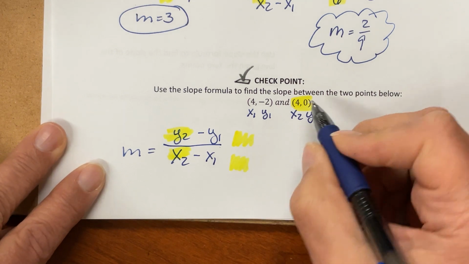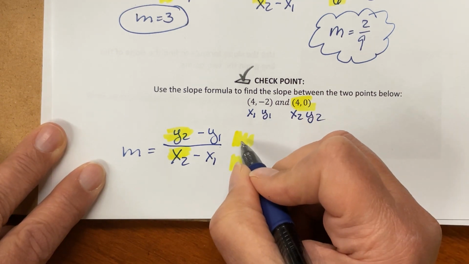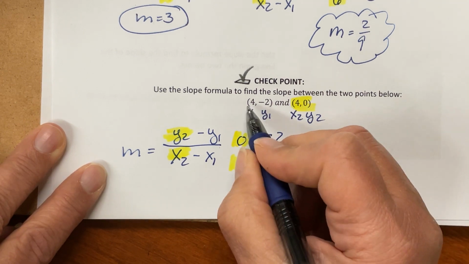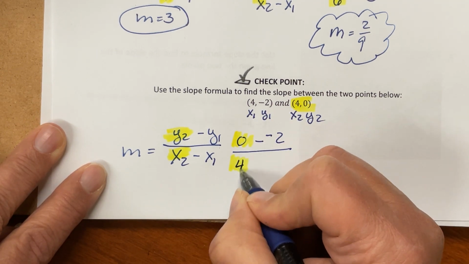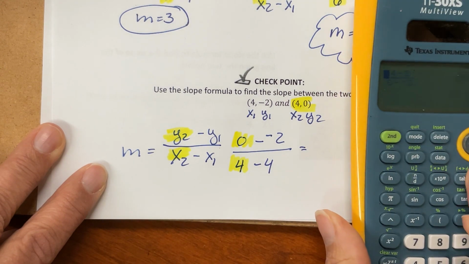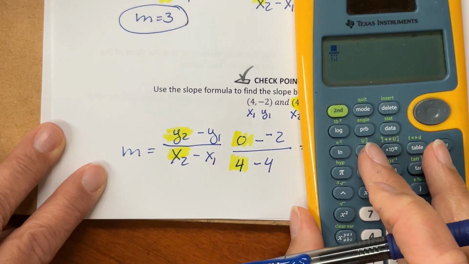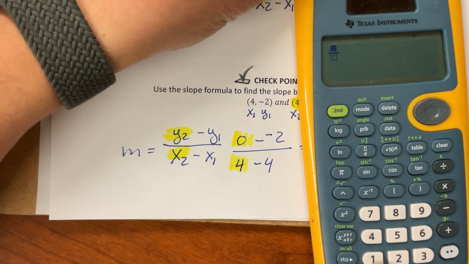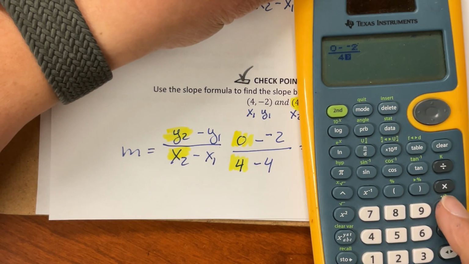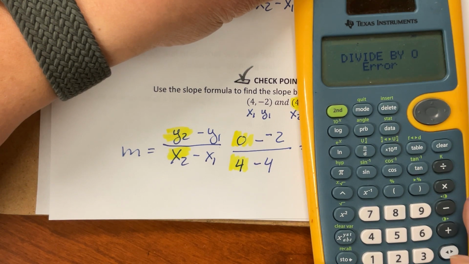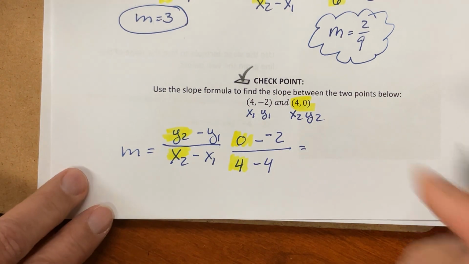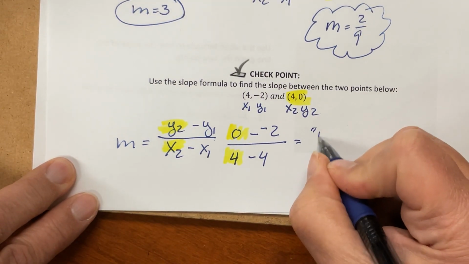Okay, so now let's put in the numbers. y2 minus y1: 0 minus negative 2, over x2 minus x1: 4 minus 4. All right, let's put that in the calculator, see what we get. Clear this. N over D. I want you to be able to see it. Here we go: 0 minus negative 2 over 4 minus 4. And we got, oh, remember that? Divide by 0 error. I'm going to write that down. Divide by 0 error.